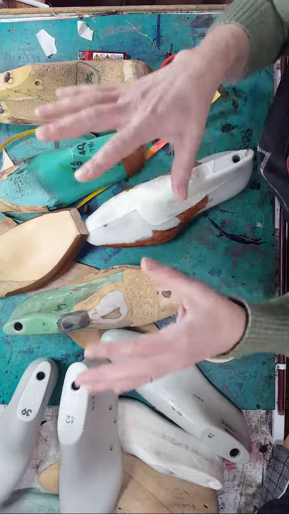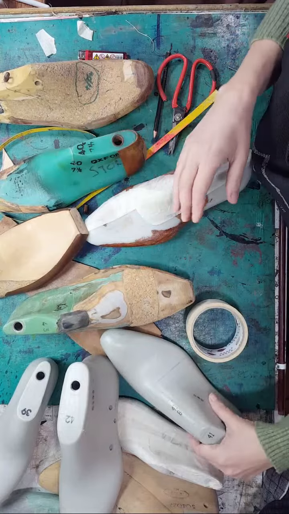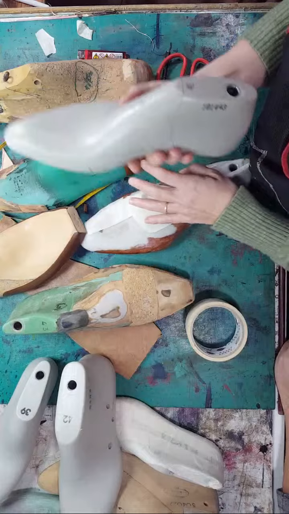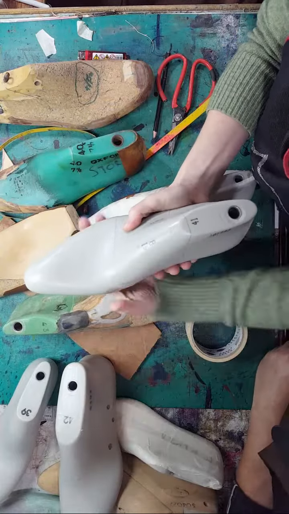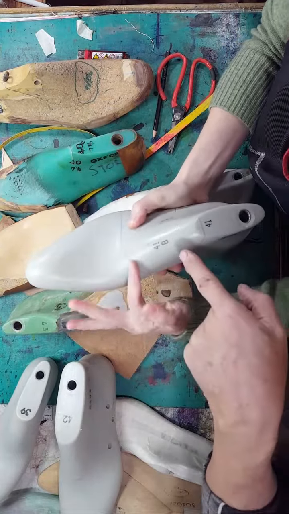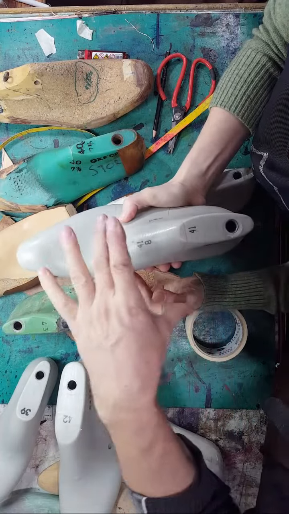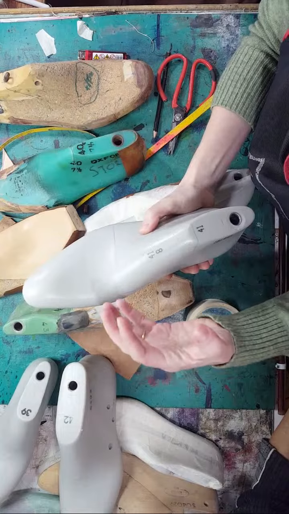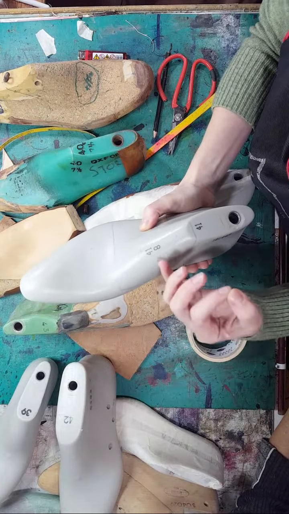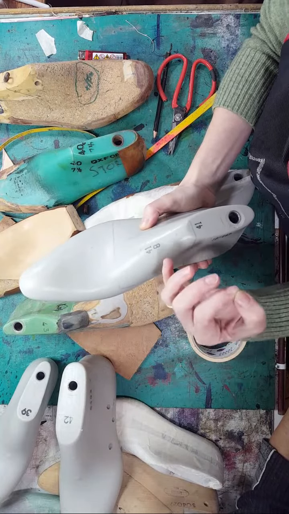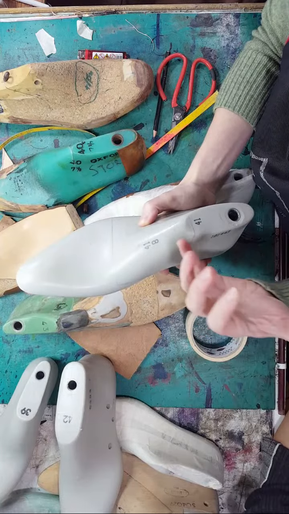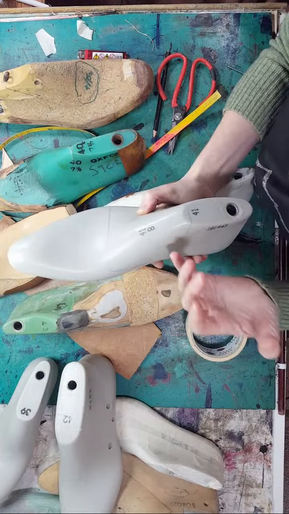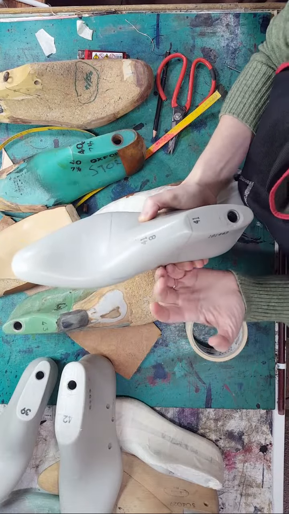Each shoe last size, for example 41 or any other, may have different widths. Imagine that if each size has so many widths, how many shoe lasts must a factory produce, how much money do they need to invest in this production.